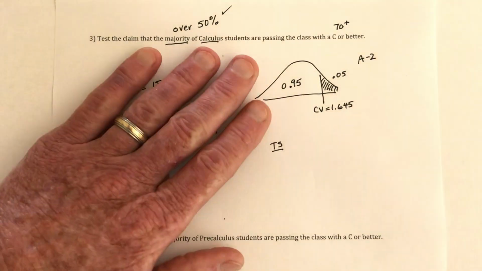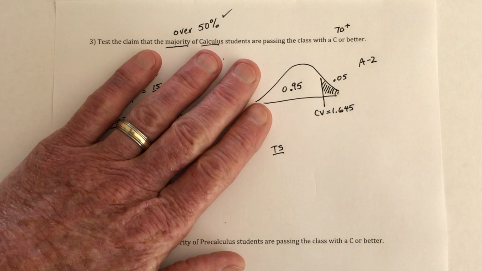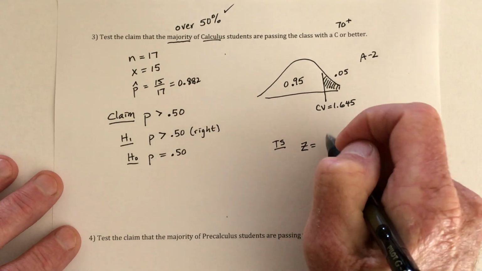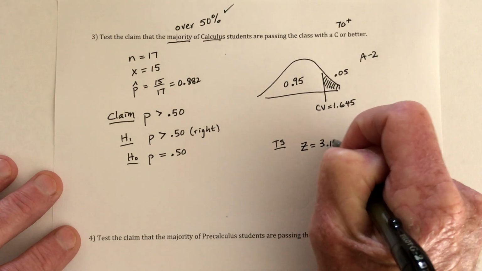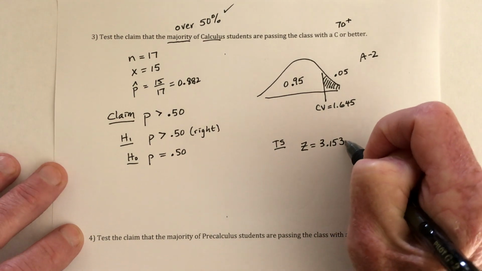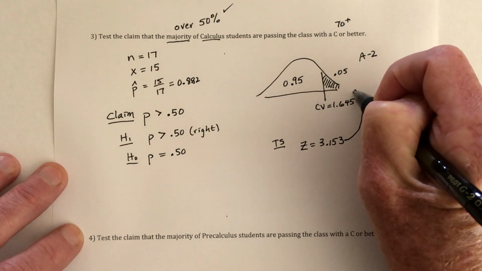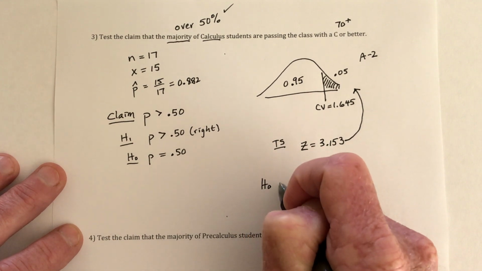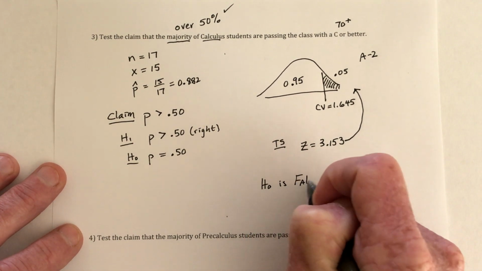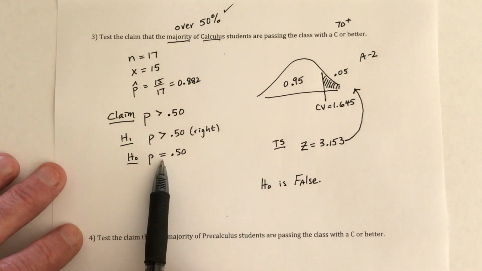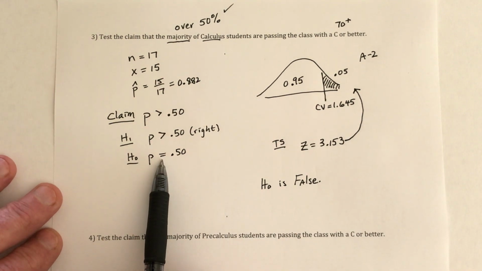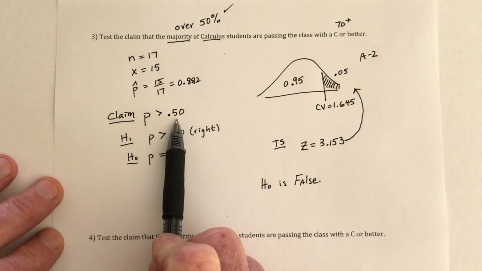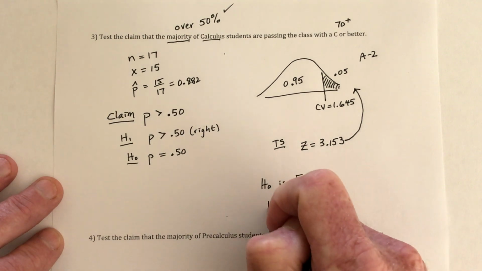And it says that the z is 3.153. So z equals 3.153. And then, as you could see, a 3.153 definitely goes past 1.645. So that means that the h sub o is false. So we actually did prove something. In other words, when this said it equals 50%, it's false. As you can see, it's actually way over 50%, which is what the claim said was going to happen, so the claim is true.